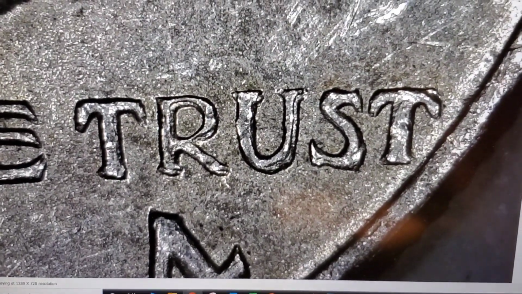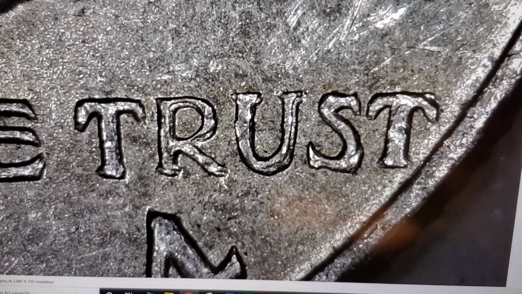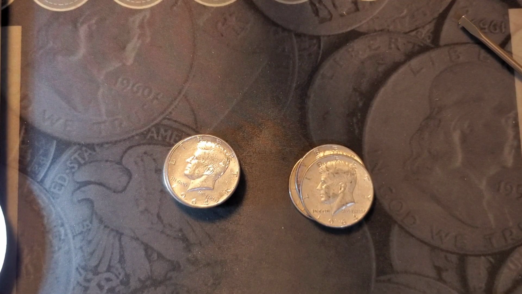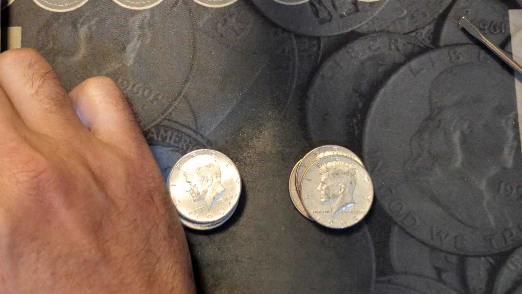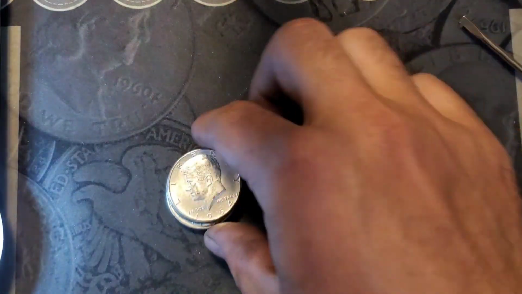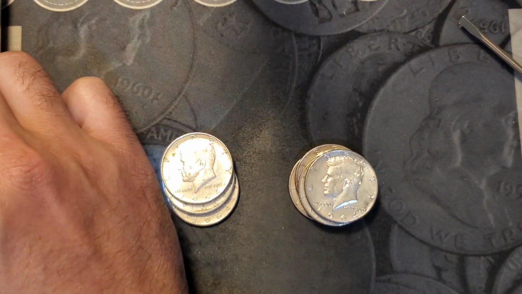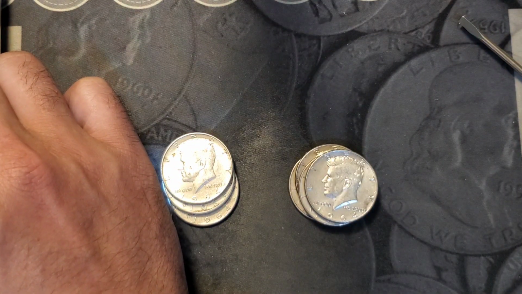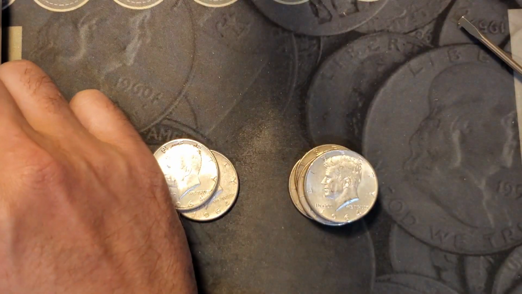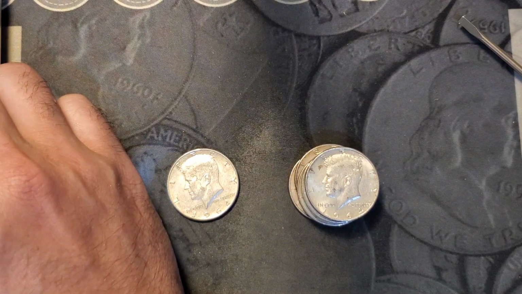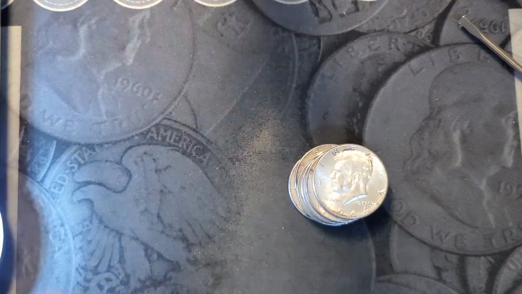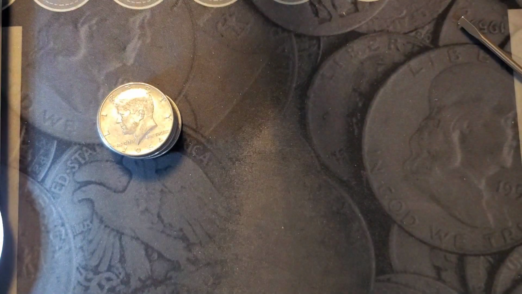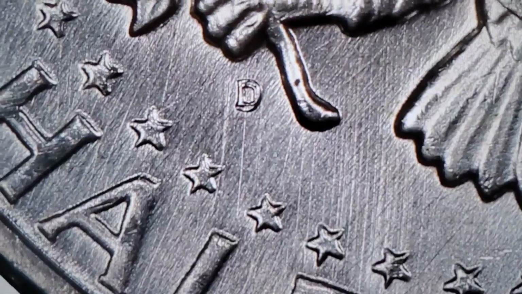So let's keep going on the rest of the roll, or the rest of the Phillies, and see what else we can get. All right, so we're back to the rest of the roll here. We do have 1, 2, 3, 4, 5 left. See if we can get lucky on another one. That was a really nice one. I really wish it was, but it's not. 3 more. And nope. All right, so let's go on to the Denvers, and we'll put the other one on the side.